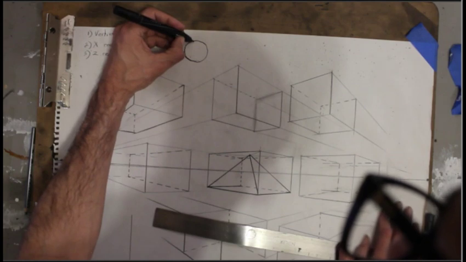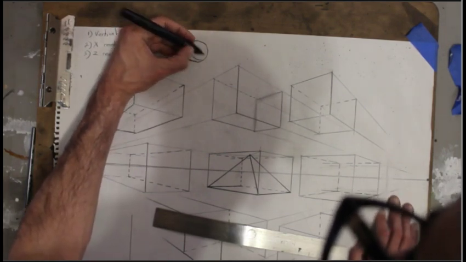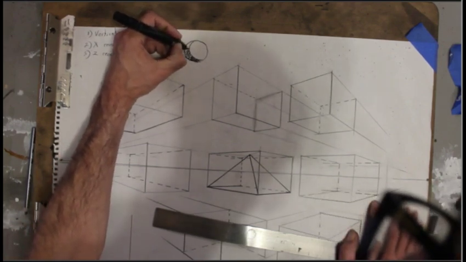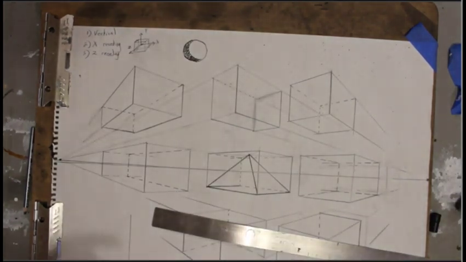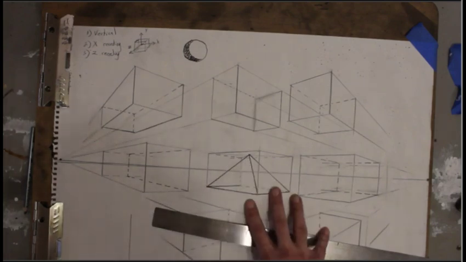The main thing that makes a sphere look like a sphere is that it has a shadow plane side and a light plane side, and that terminator makes a certain crescent shape because of its round volume. We're going to talk about the perspective of light next time.